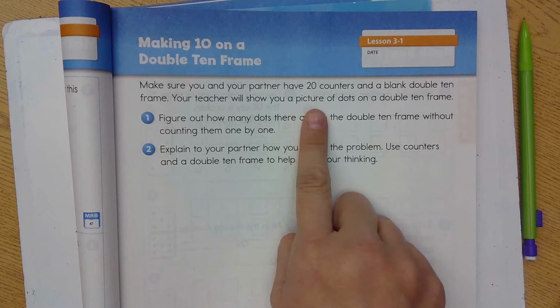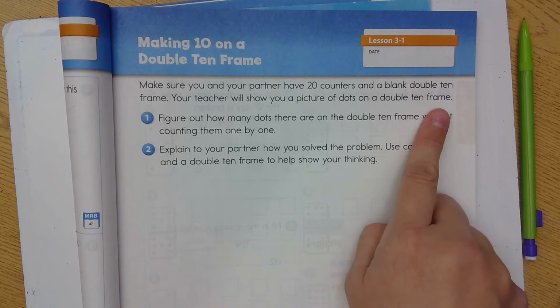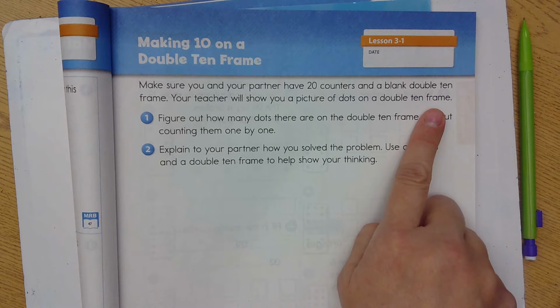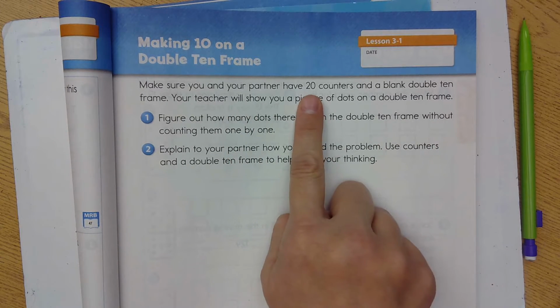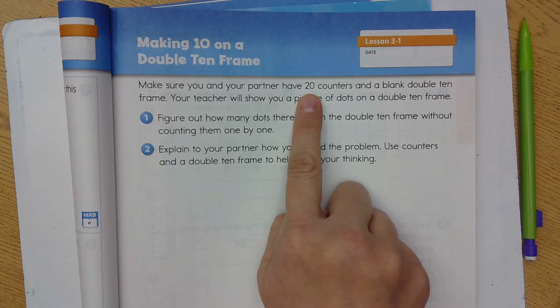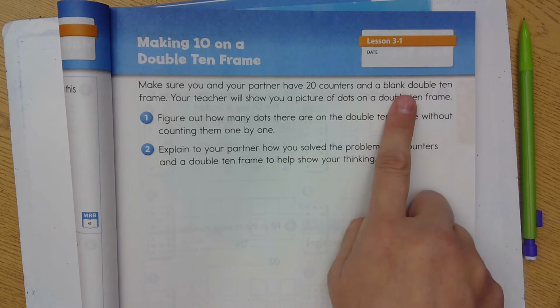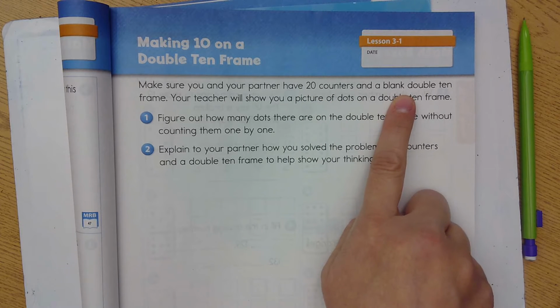Your teacher will show you a picture of dots on a double 10 frame. Boys and girls, I am going to make a different video for you to show you how to find counters in your eTools and also how to find a blank double 10 frame. Check out the next video to see how to find that.